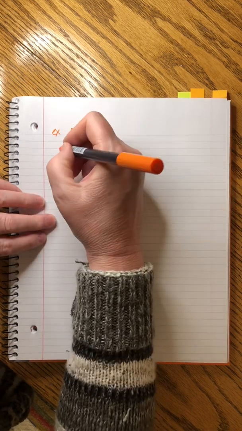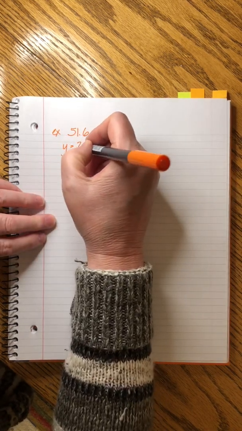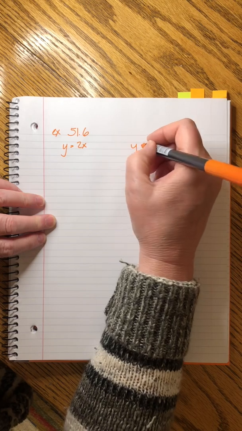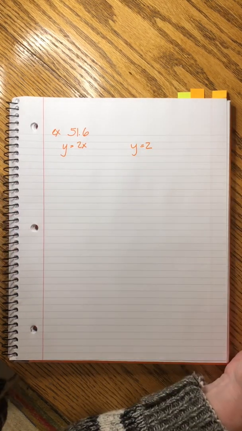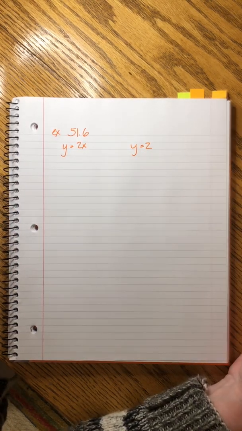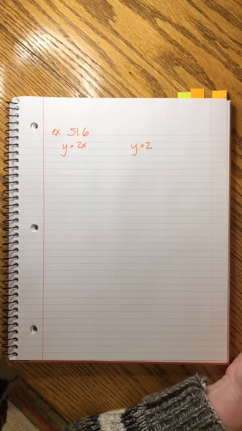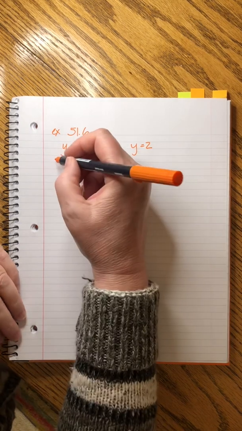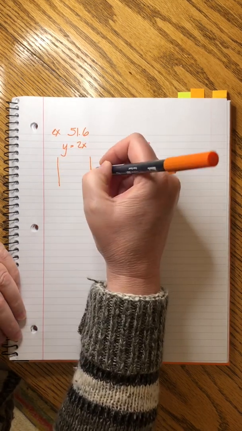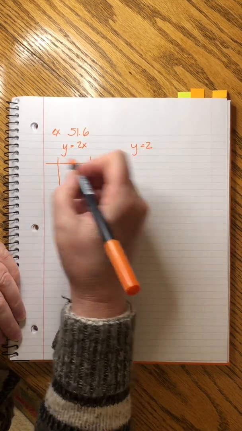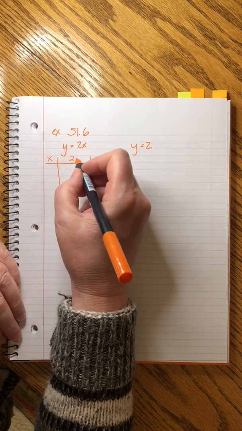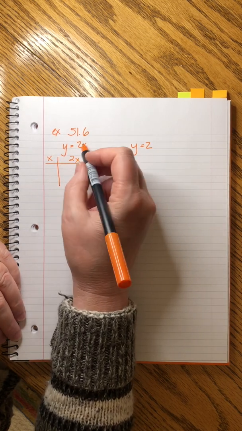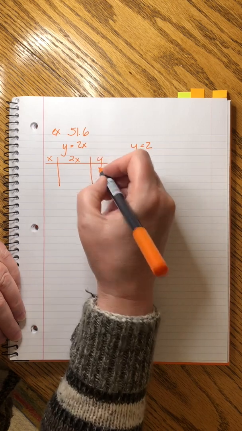Okay, graph y equals 2x and y equals 2 on the same rectangular coordinate system. Okay. Well, this one doesn't look too weird. This one we know we can do with a table like this, right? And we can choose some x values and we can multiply the x values times 2 and that will give us the y values.